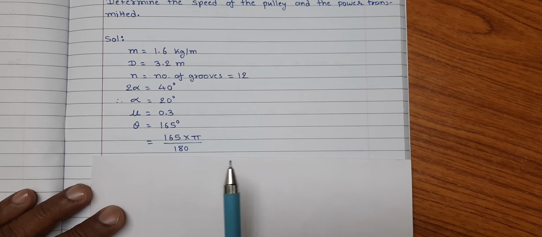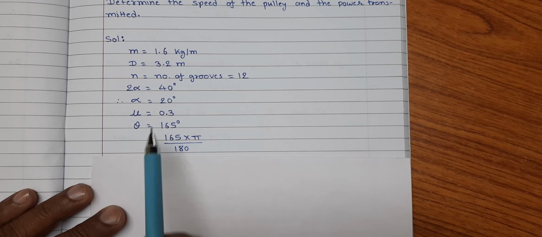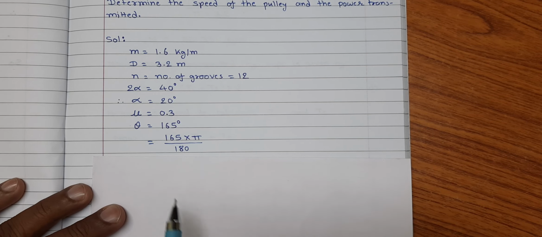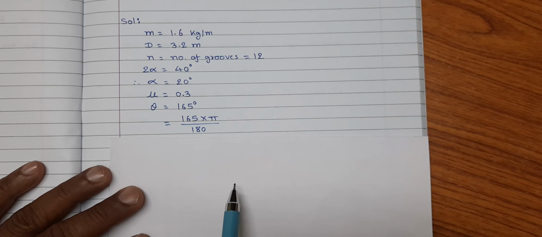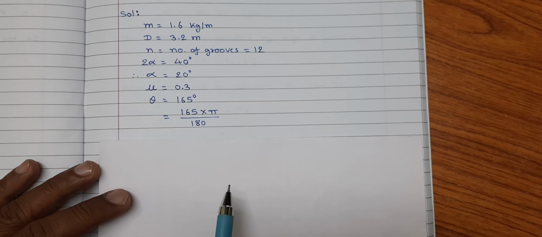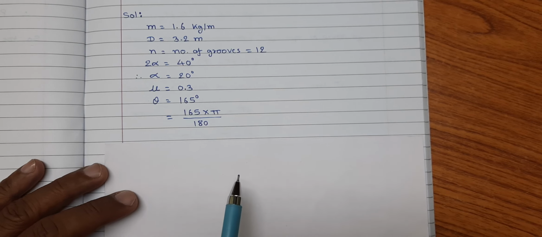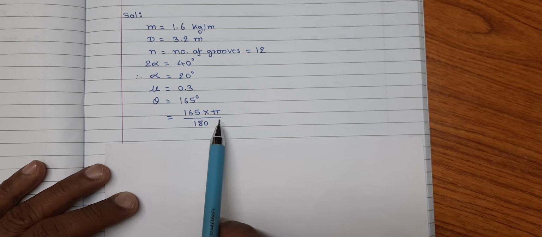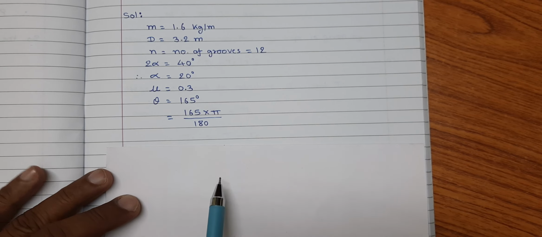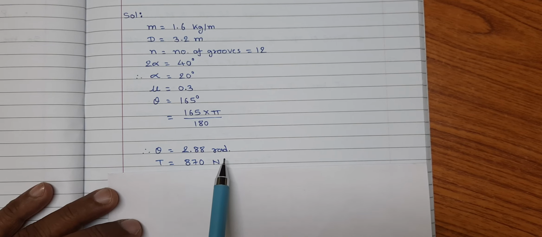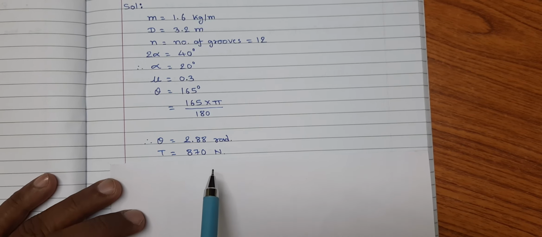Coefficient of friction between pulley and rope is given, 0.3. The angle of lap is given, theta is equal to 165 degree. Converting it into radian, that is 165 into pi divided by 180, gives theta is equal to 2.88 radian.